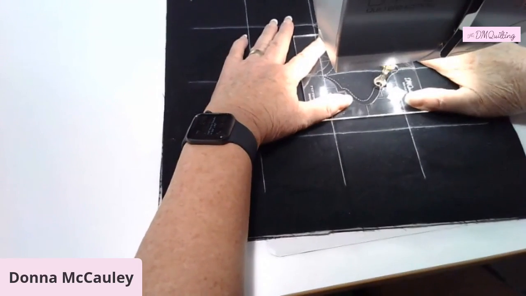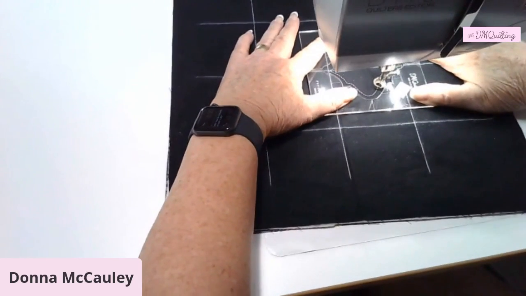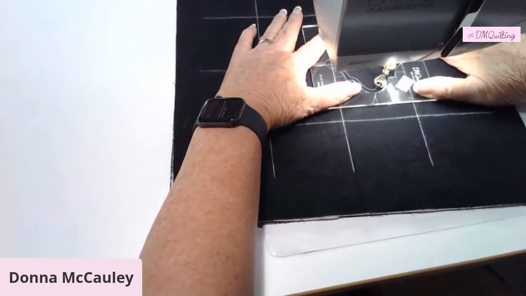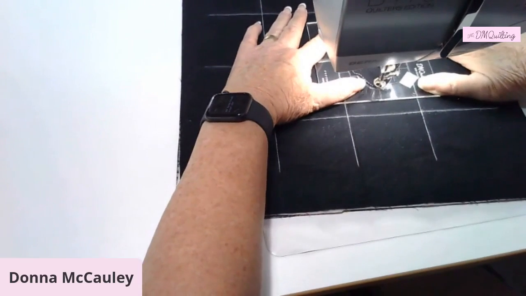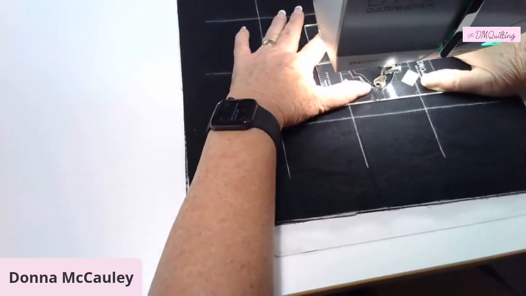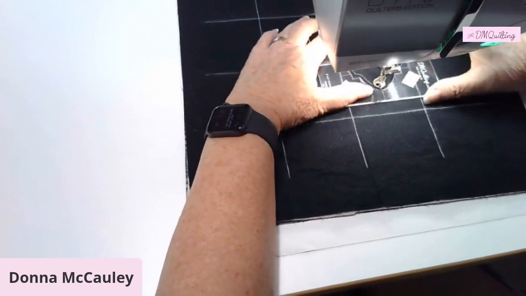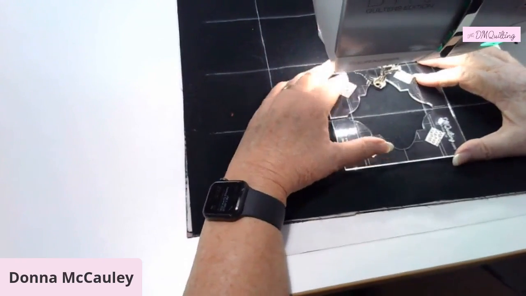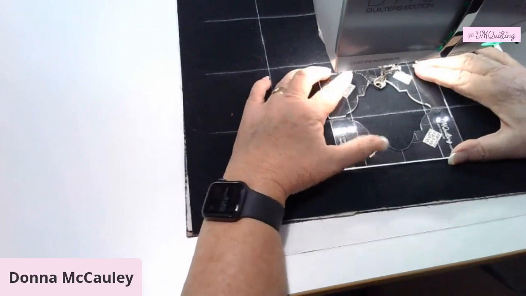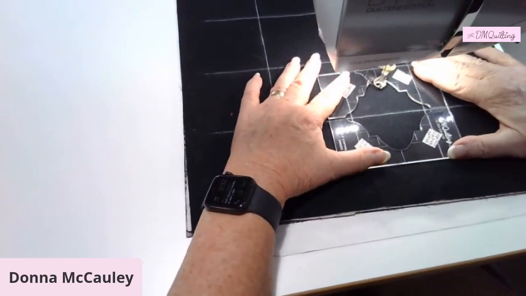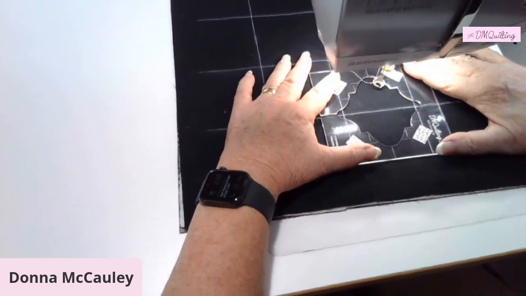Sometimes on this second pass, I go just a little bit slower, just in case I get off track. I can catch it before I do too much damage. So come stop with your needle right in line with that location, and then slide it on down, line it up. We can go around the top again.